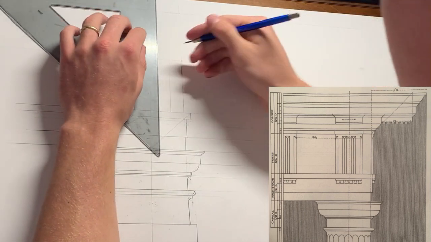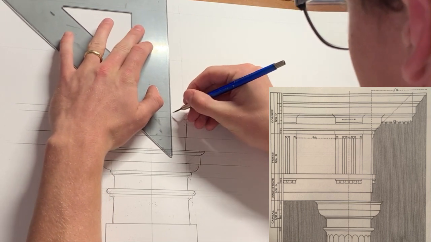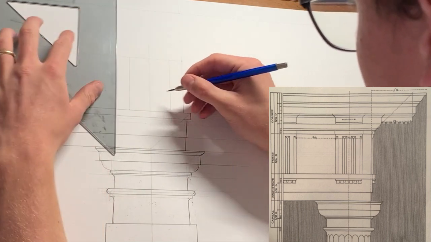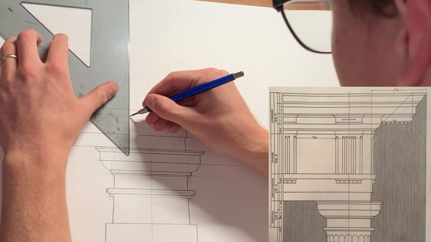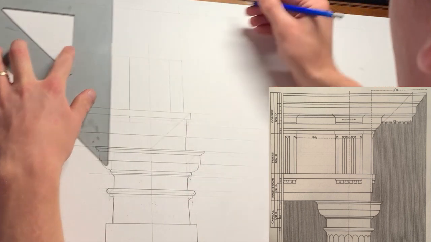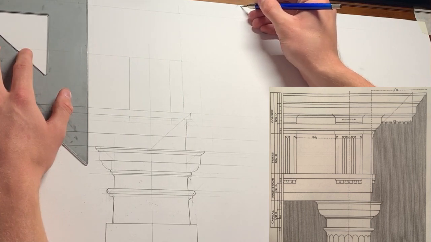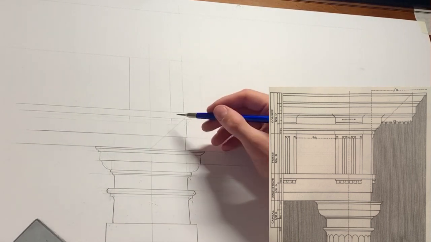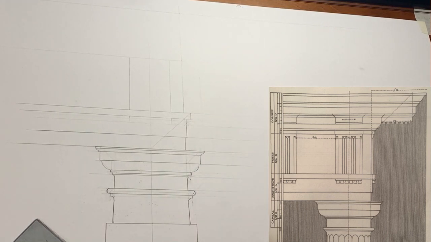Then you'll take that line, continue it down right here, and then continue a construction line down a little bit further. And then same thing on this side. And that will be the underside of the triglyph with the goutte.